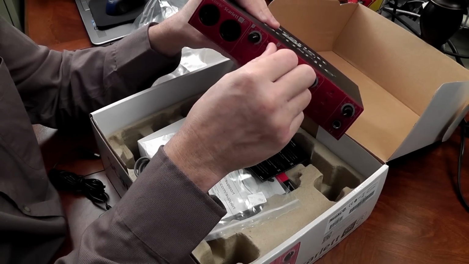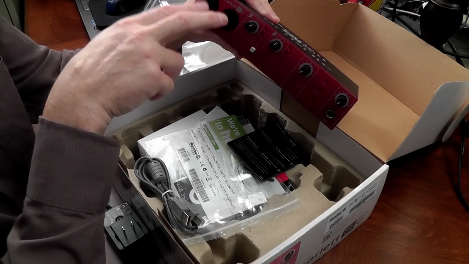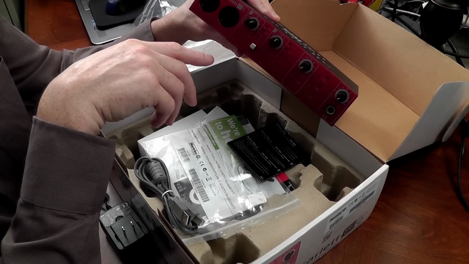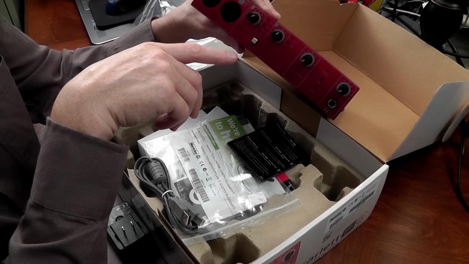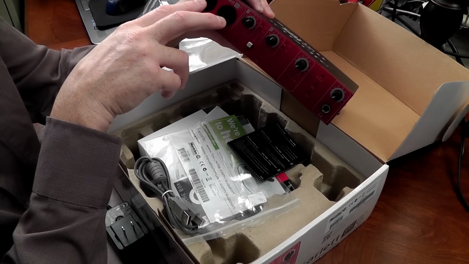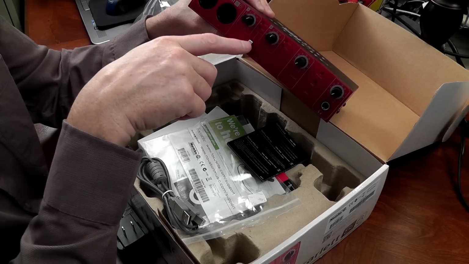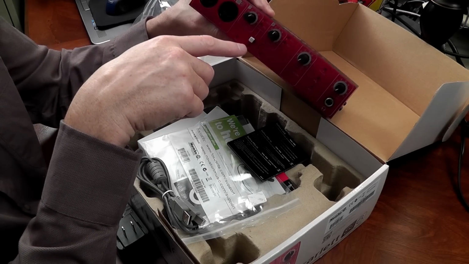And so we've got a pair of input gain controls for the front two channels. We have a phantom power switch. If you're using a condenser mic on either ports 1 or 2, you will need phantom power to be on. It's a 48-volt phantom power.